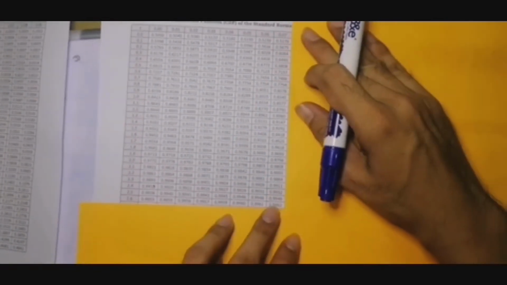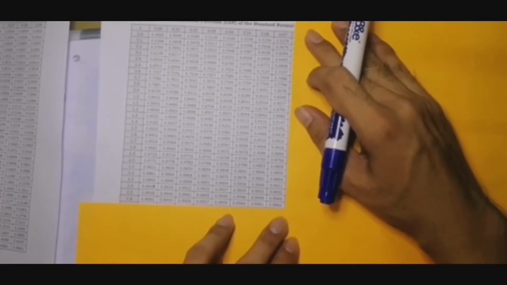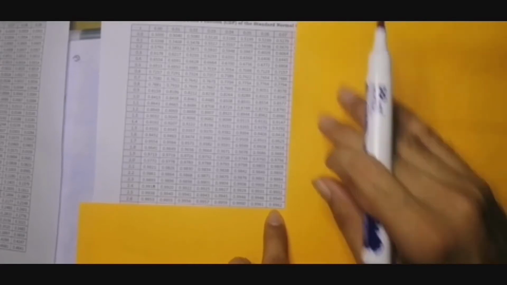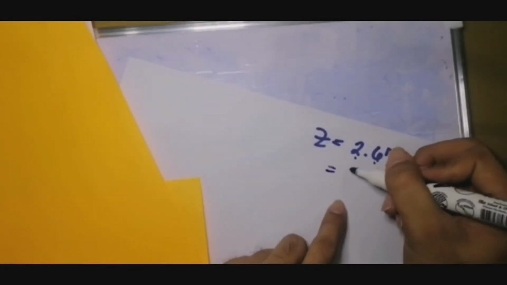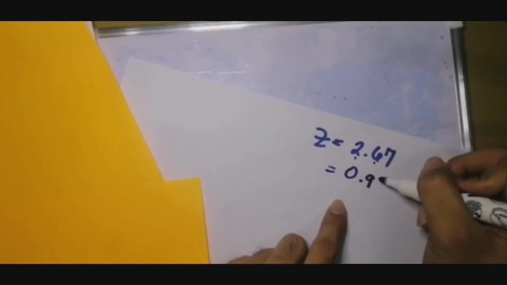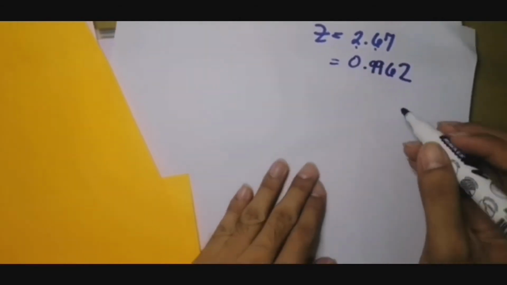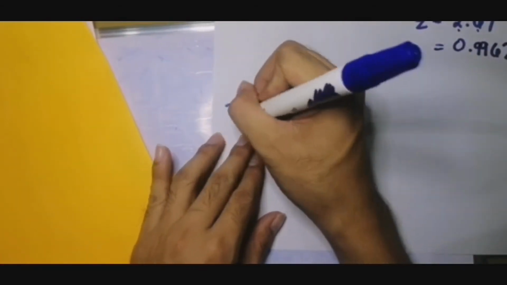Pangitao nimo si diya ngari sa 7. So, 2.67. So, ang ilang intersection is 0.9962. So, ang area day ani ni diya is 0.9962.